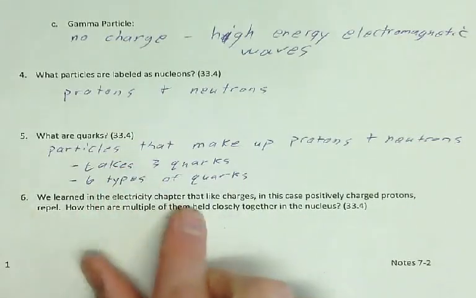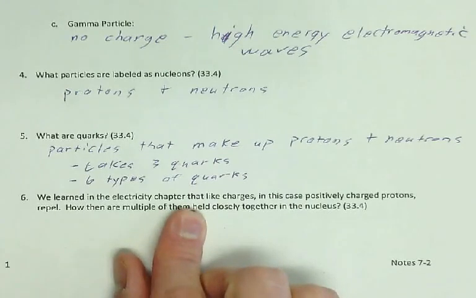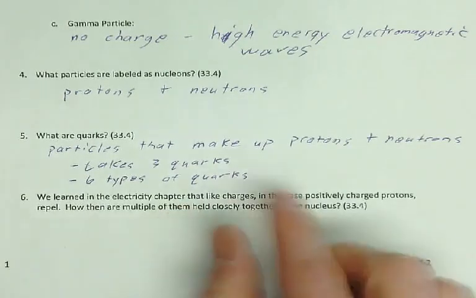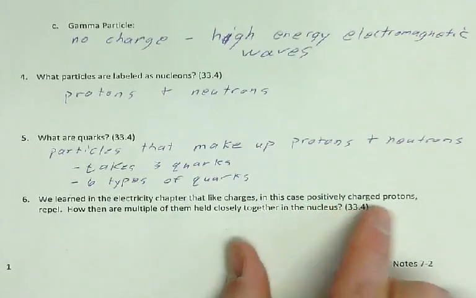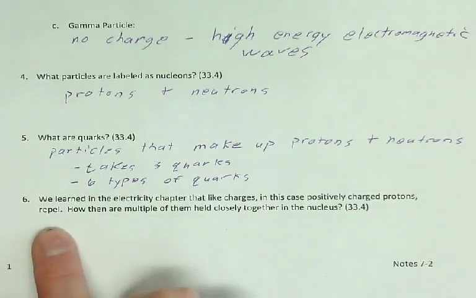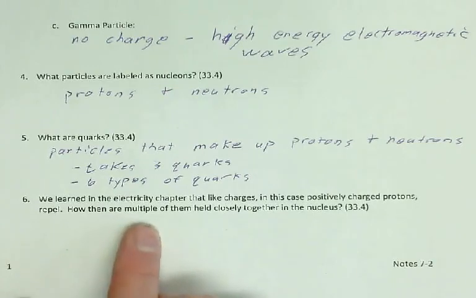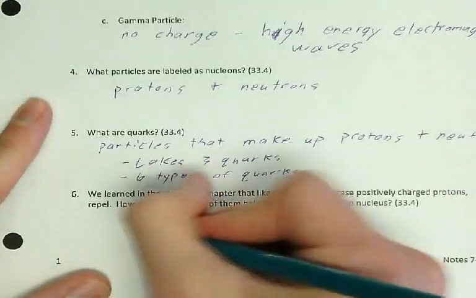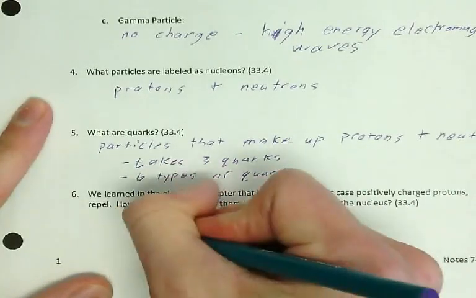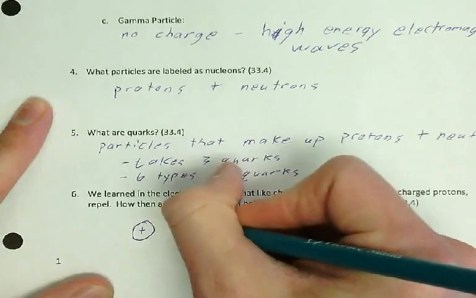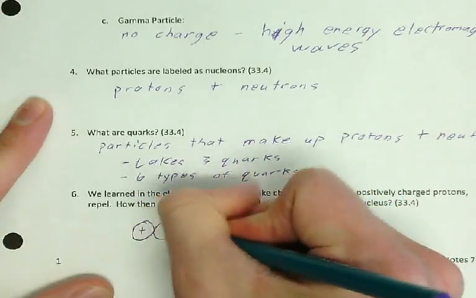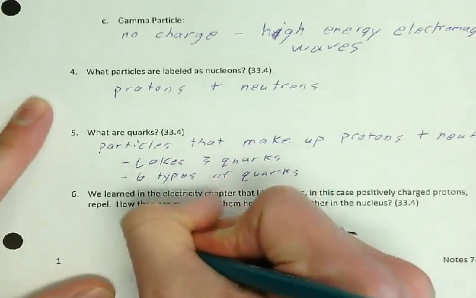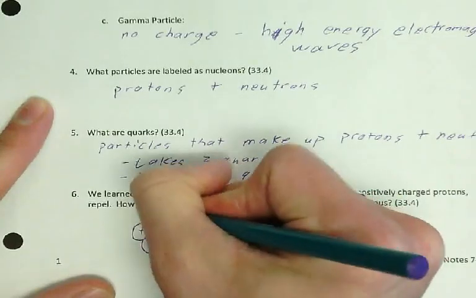So you're going to learn in the electricity chapter, next semester, that positive charges like protons repel. So how are multiple of them held closely together in the nucleus? Here's my nucleus. I've got a proton, a proton, a proton, and a proton.